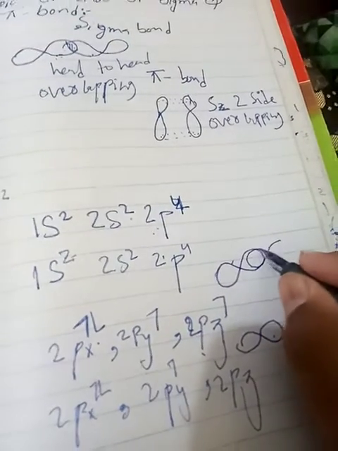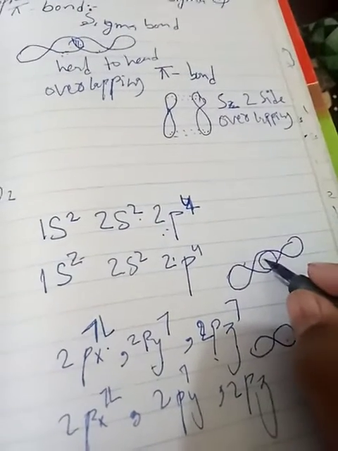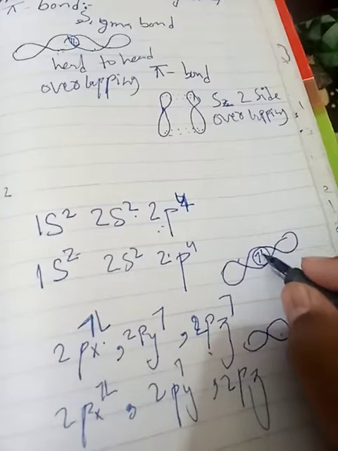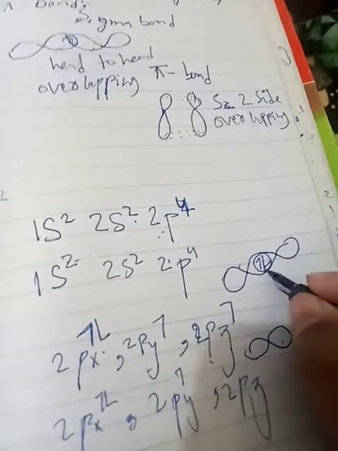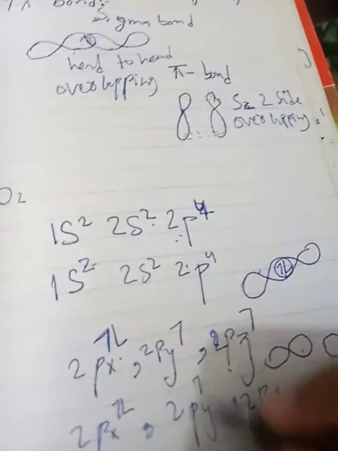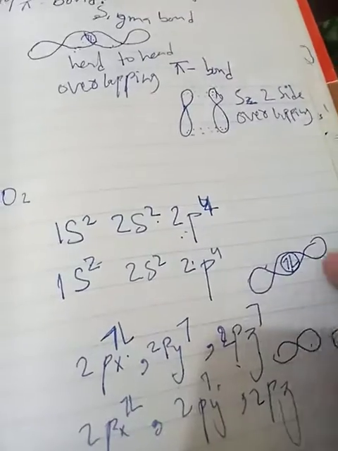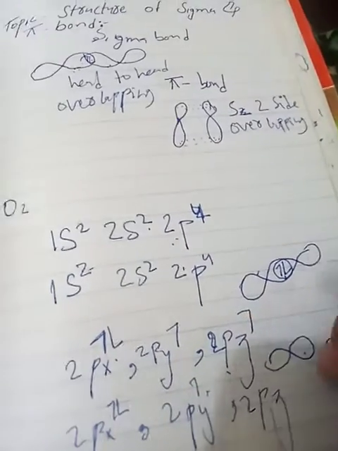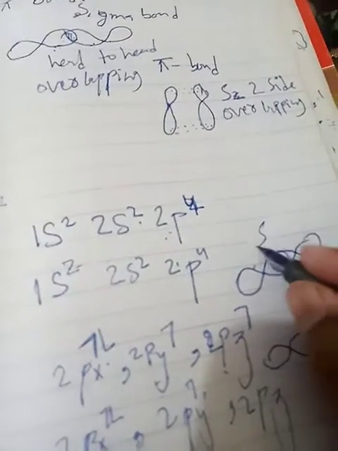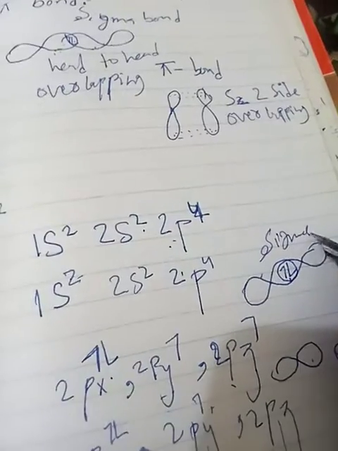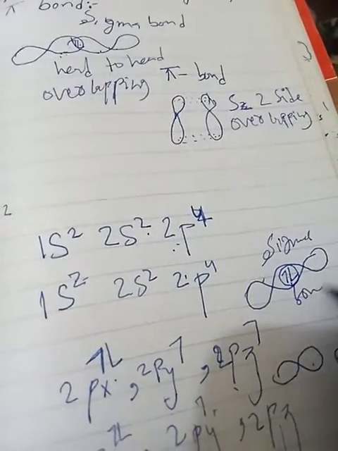The overlapping will be held between them, and the electrons will have opposite spin. This bonding is called a sigma bond. The first bond which forms between two orbitals is always a sigma bond.